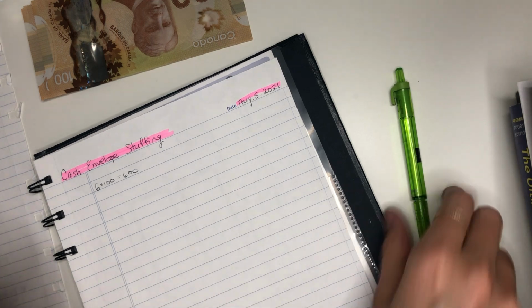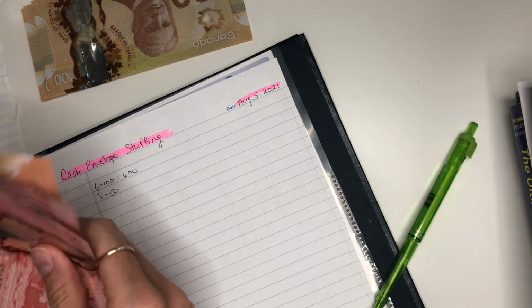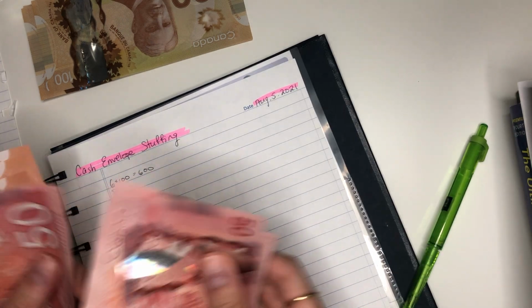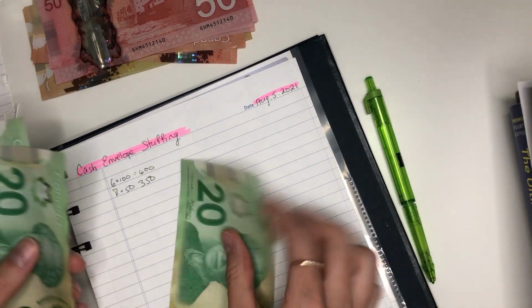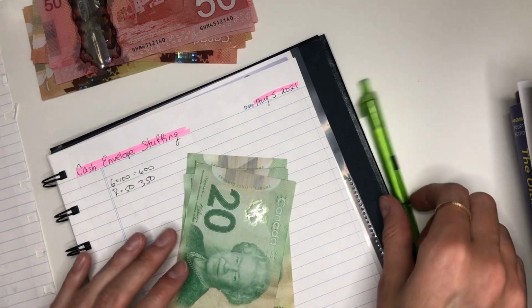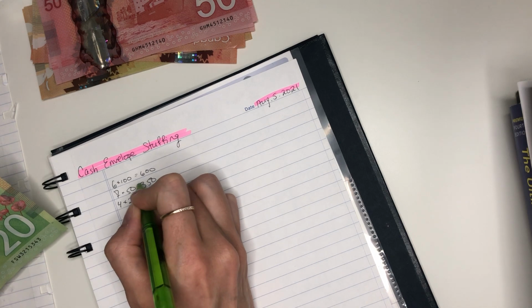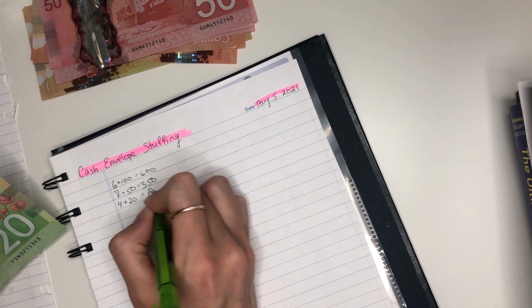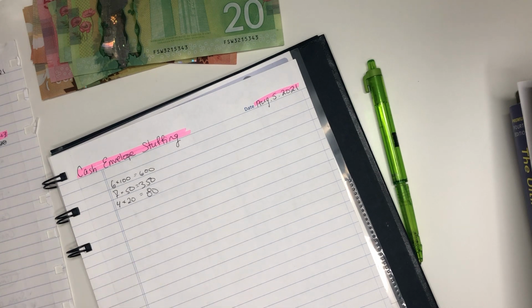So we have 7 $50 bills, which is, let's count that, 50, 100, 200, 350. So I have 350. And then for 20s: 20, 40, 60, 80. So I have 4, so 4 times 20 equals 80. Perfect. So 3 denominations, nothing too crazy.